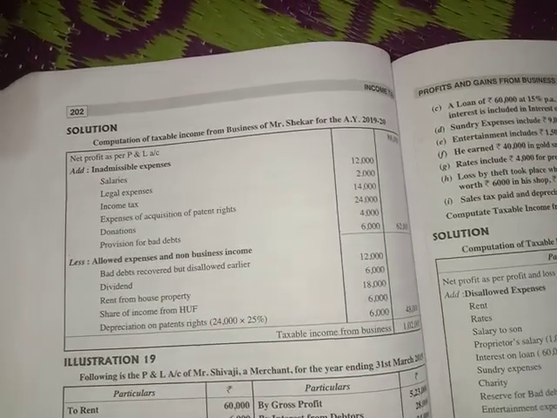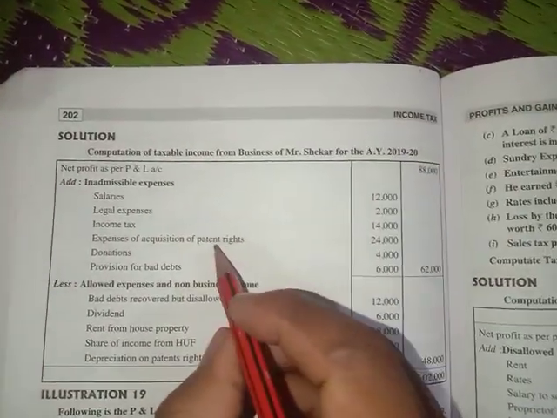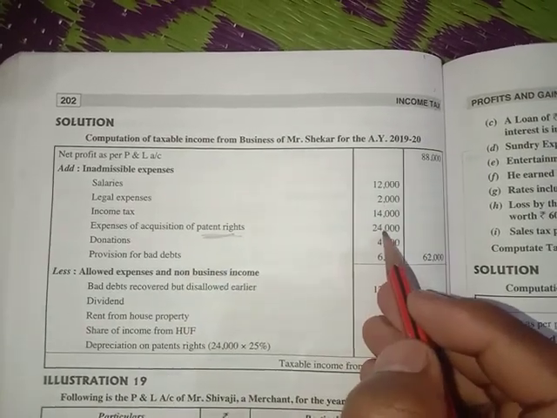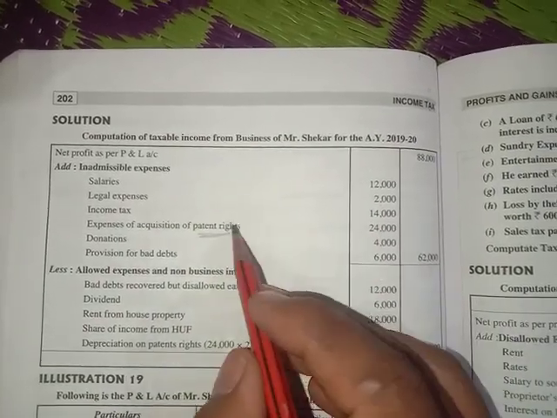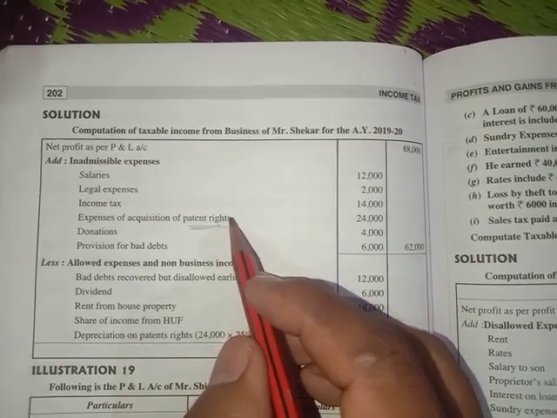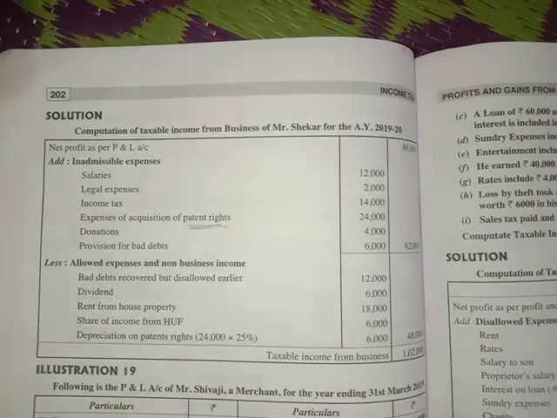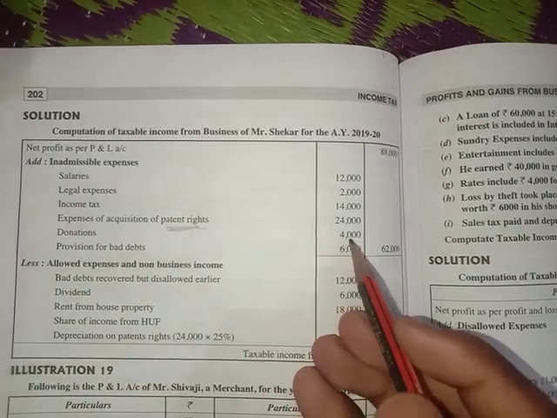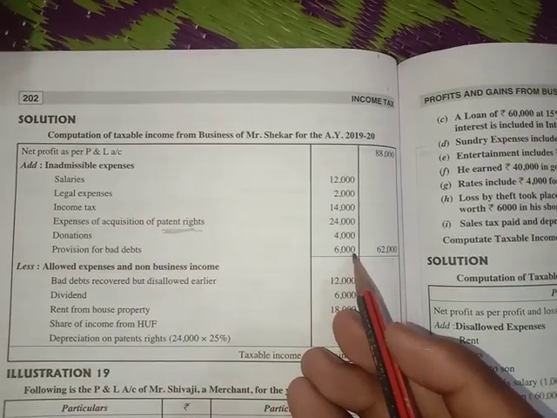So any capital assets purchased, we need to consider disallowable. For patents, we need to calculate depreciation, no? So 24,000 patents are purchased. They did not give any date. If in case they give a date, we need to calculate days, right? In the previous problem, we know. Next, donation disallowable. Provision for bad debts disallowable.